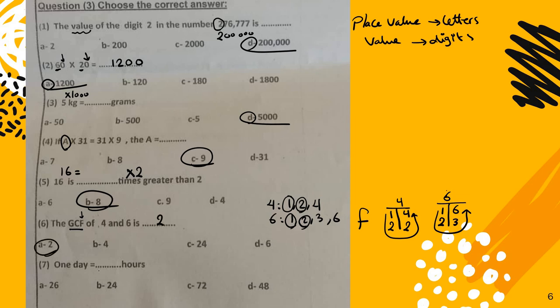One day equal how many hours؟ دي سهلة جدا. بتساوي كام؟ 24 hours. 62 times 2 equals what؟ ممكن تحلها بأي طريقة أنت عاوزها. أقدر أستخدم any strategy you want. أقدر أحلها إزاي؟ أقدر أحلها بالاريا موديل. أقدر أحلها بالستاندرد فورم. أنا هحلها معاك بالستاندرد فورم هنا.